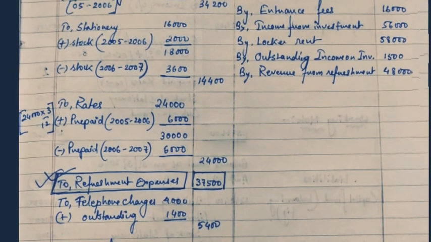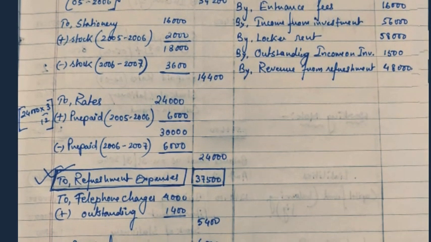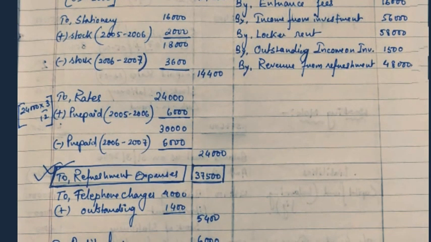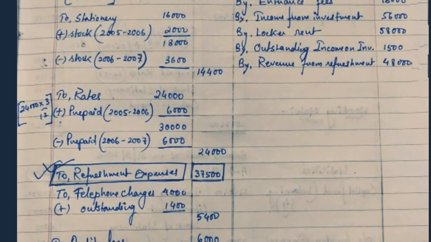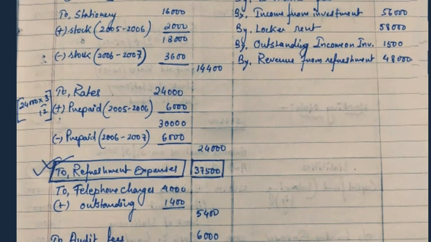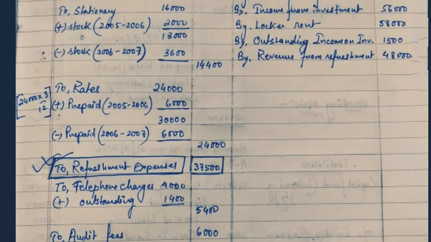Next, we have telephone charges as an expenditure, 4,000 being the amount. With that, the adjustment given for outstanding for the current year is 1,400, that will be added and shown on the expenditure side. Next, there is audit fees. No adjustments are given, so the direct amount will be recorded as expenditure, rupees 6,000.